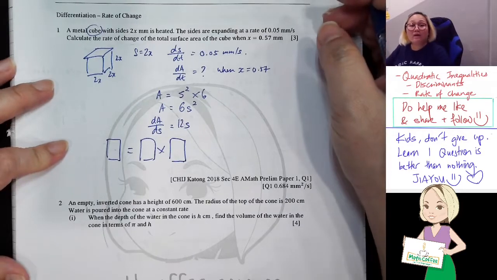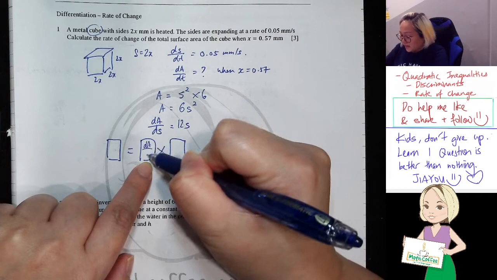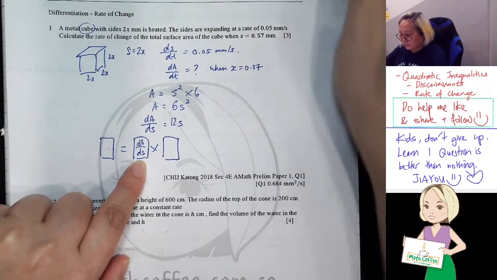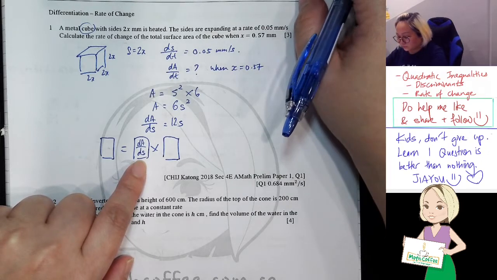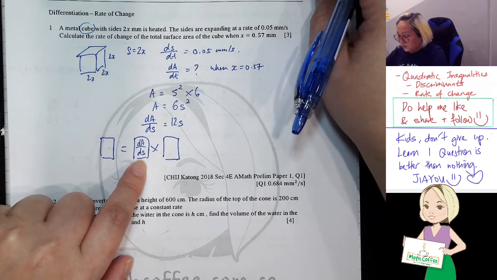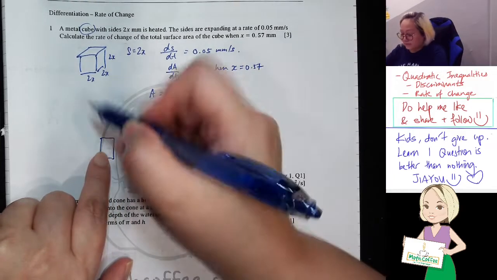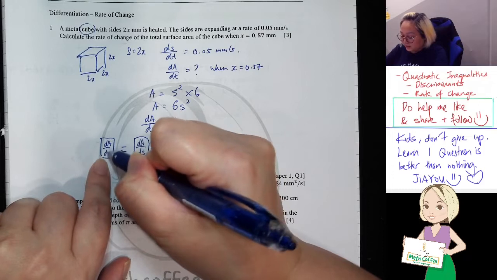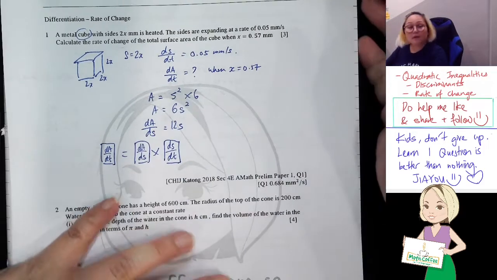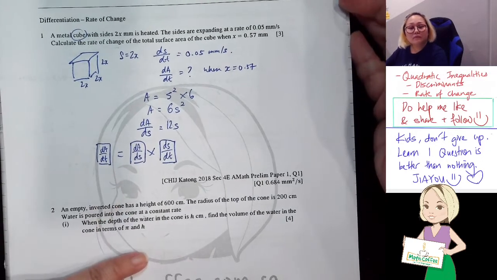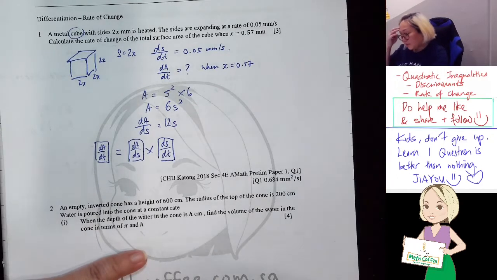The one without dt is always in the middle, so dA/ds is in the middle. Look at the numerator, it is dA, so my left hand side should be dA/dt. Then my right hand side will be dA/ds times ds/dt.